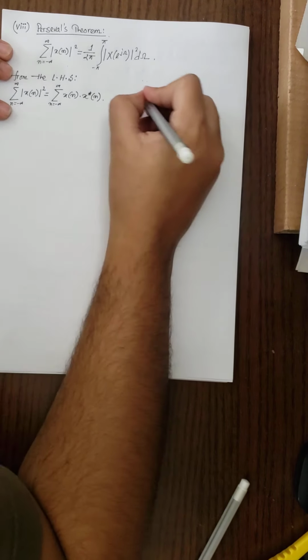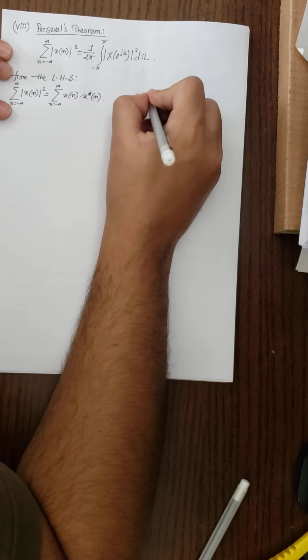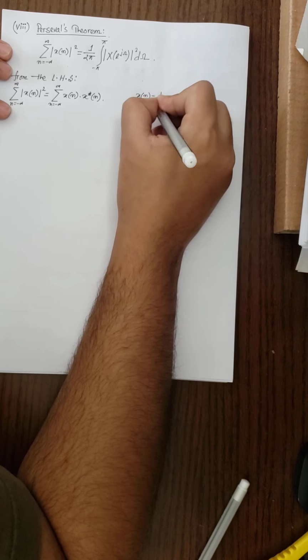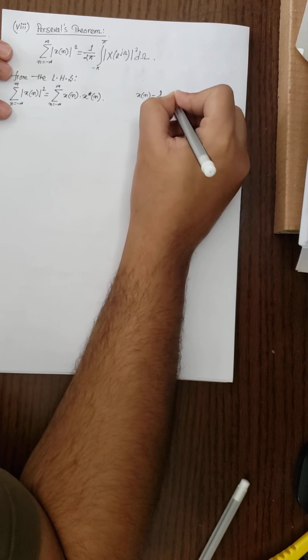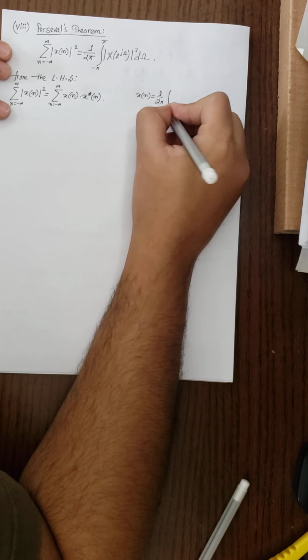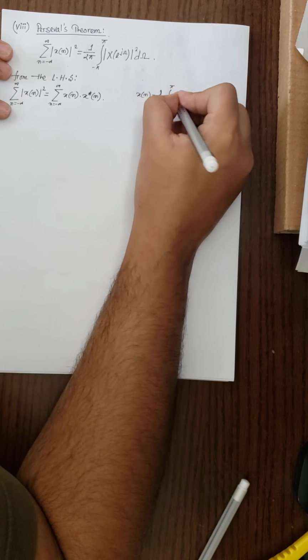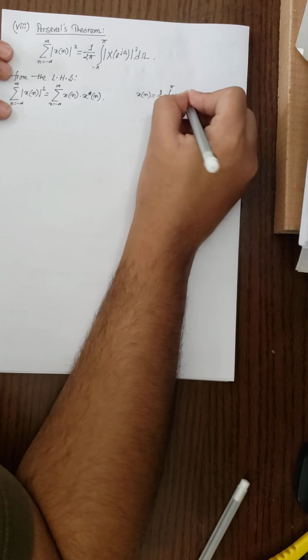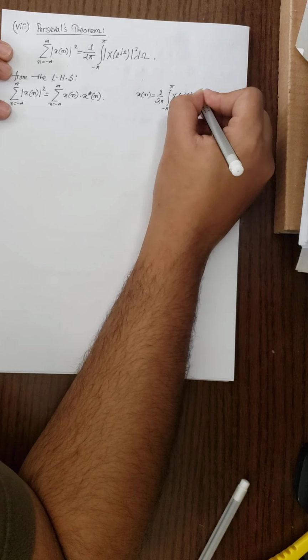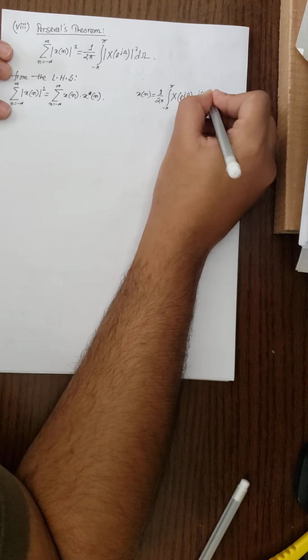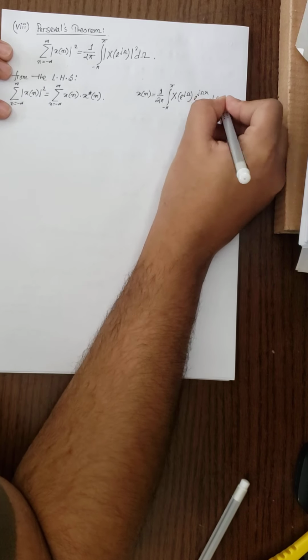Now from the inverse transform equation, we know that x of n is equal to 1 over twice pi integration of negative pi to pi X of e to the power j omega times e to the power j omega n d omega.